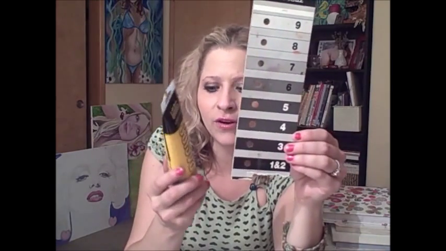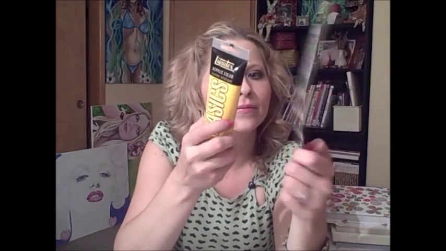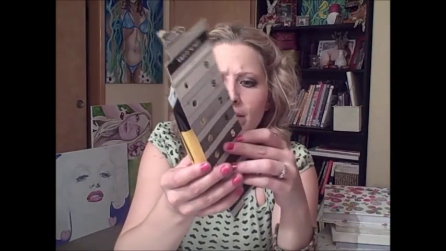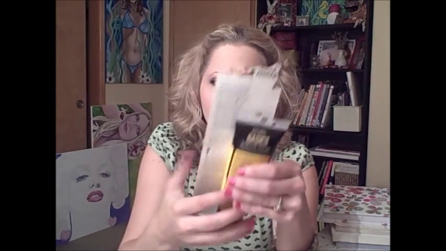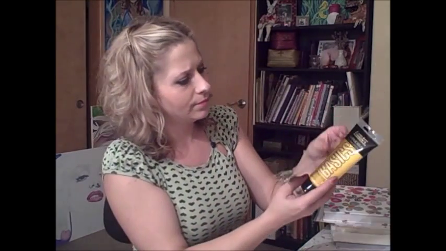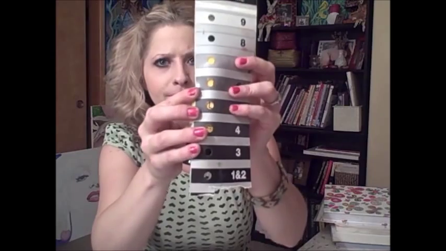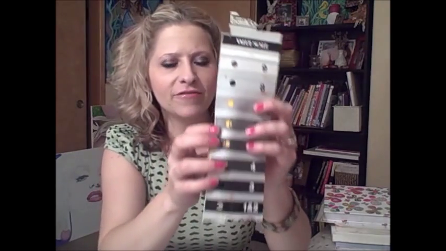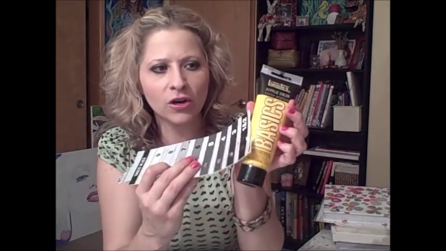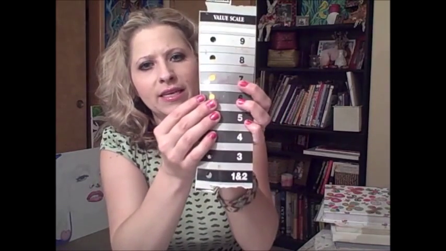Okay, so like the value of yellow, let's see here. You put it up to it. Looks like to me it's going to be in between a 6 and a 5. That's how you find the value. It's not really light, you know, it's not a 9 or a 10. It's not really dark. So I'm going to say like a 6. Probably a 6. There you go. That's how you find the value.